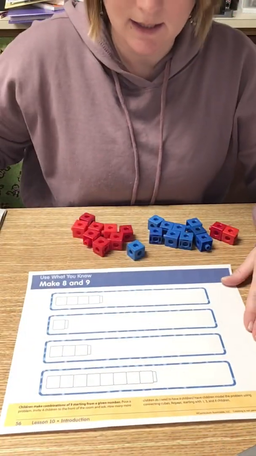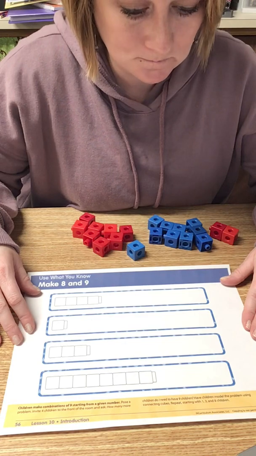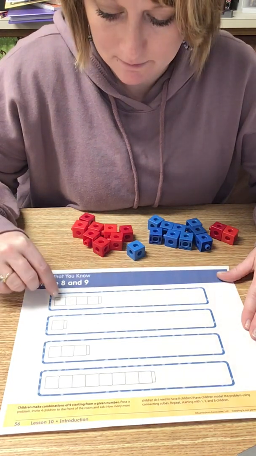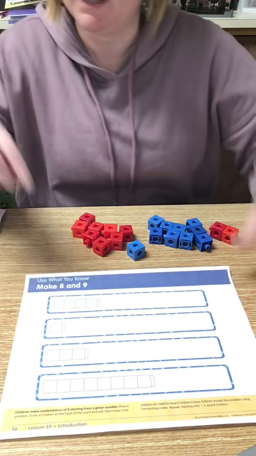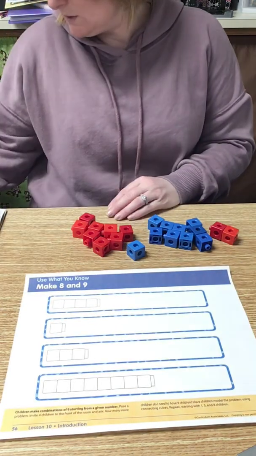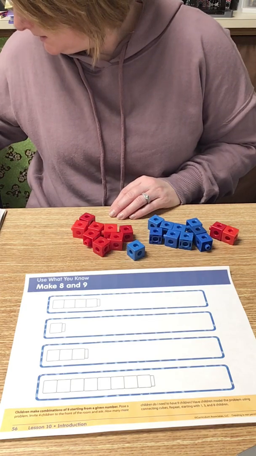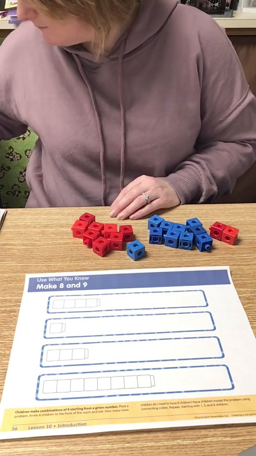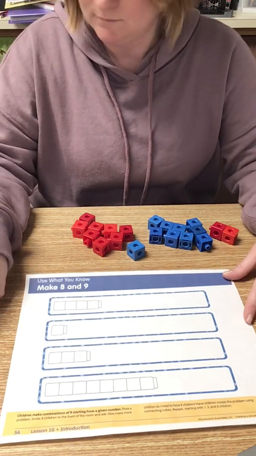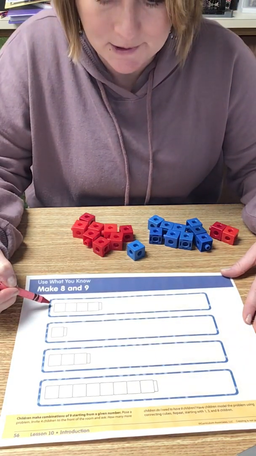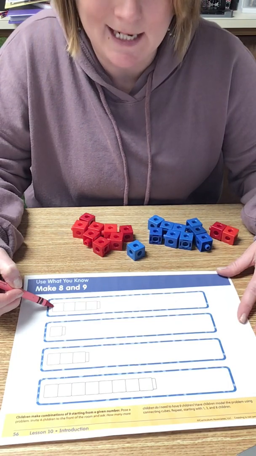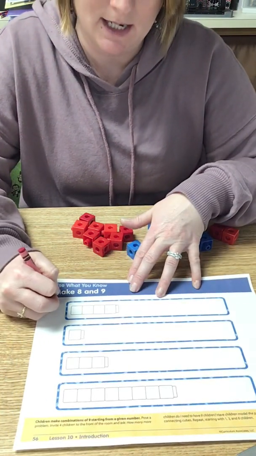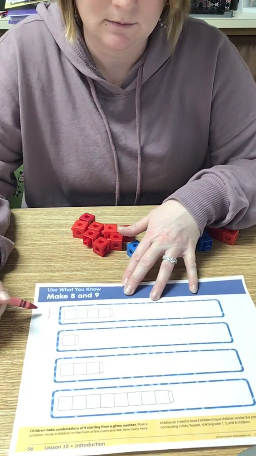And you're going to need, let's see, go ahead and get a crayon or a pencil, it doesn't matter. I'm going to use a crayon. I'm going to get a reddish crayon, okay? So we're going to make groups of 9, okay? Making groups of 9, okay?